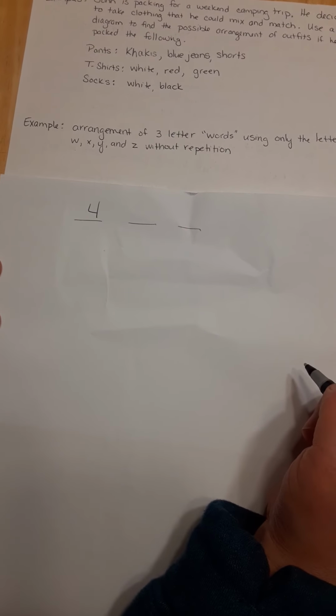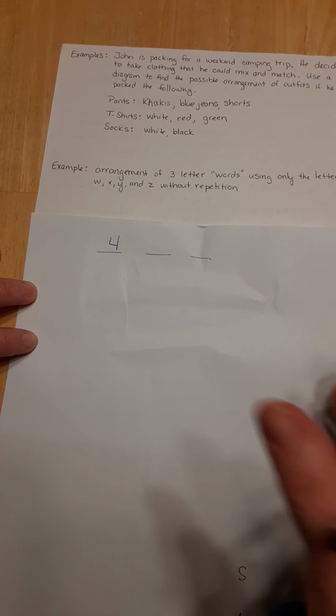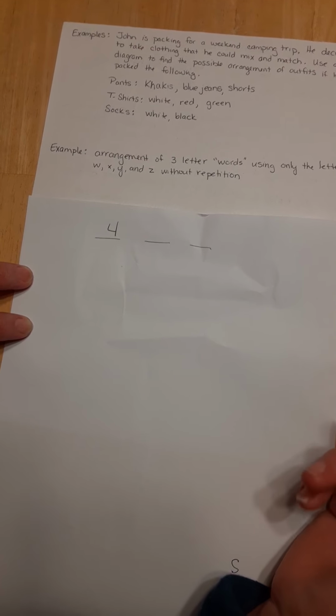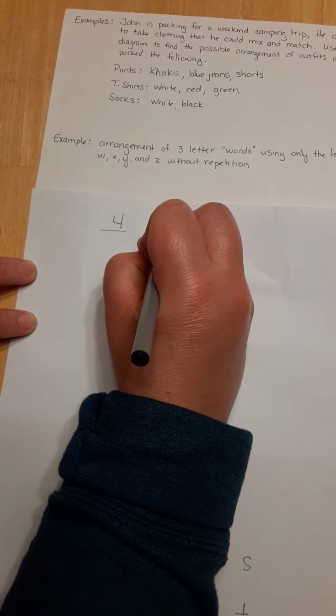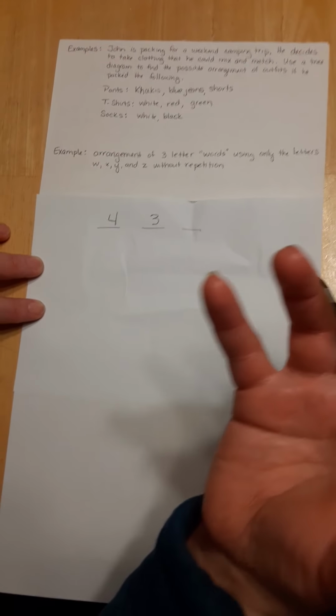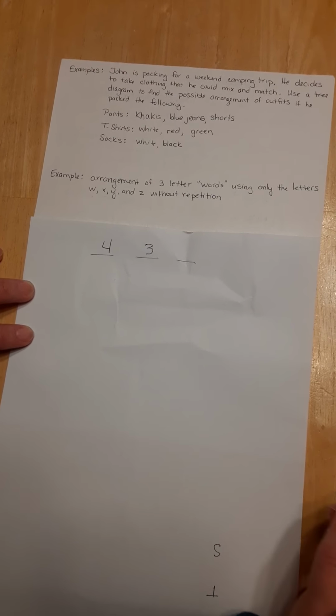Now I can't repeat it, so I'm going to take that letter and put it off to the side, and then put my hand in the bag again and grab another letter. How many letters do I have this time to grab from? I only have 3. Okay, so I grab that letter, I put it off to the side. Now I have that bag to grab another letter from, and how many are in that bag right now?